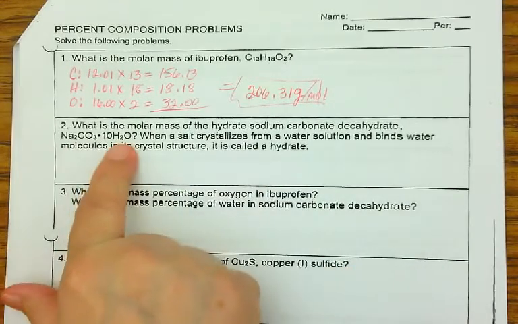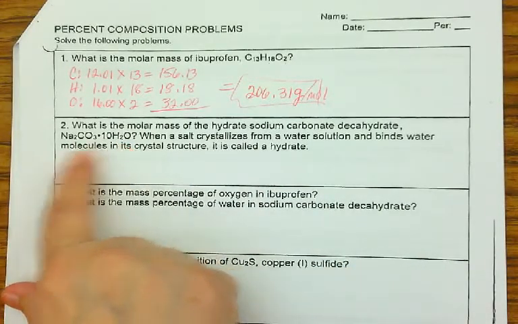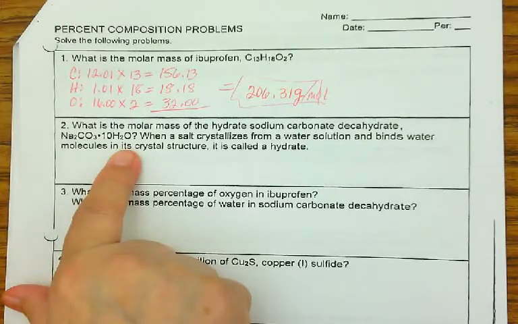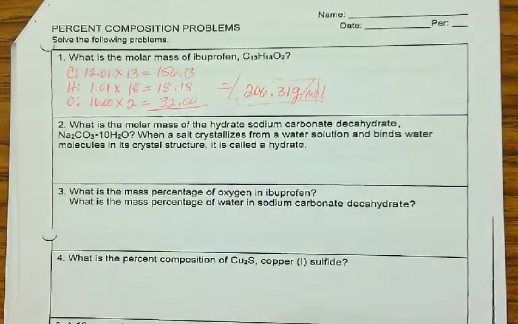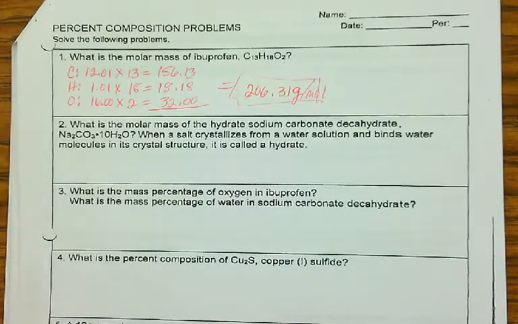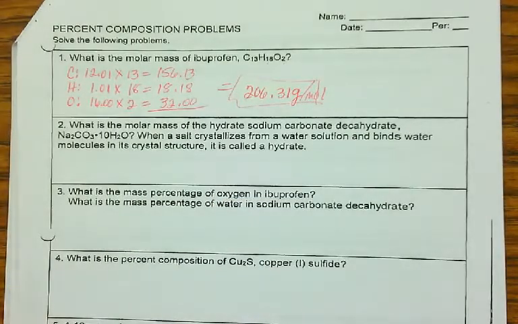We just did some hydrate problems, so this is the same thing. Go ahead and solve for the molar mass of the sodium carbonate with 10 water molecules.